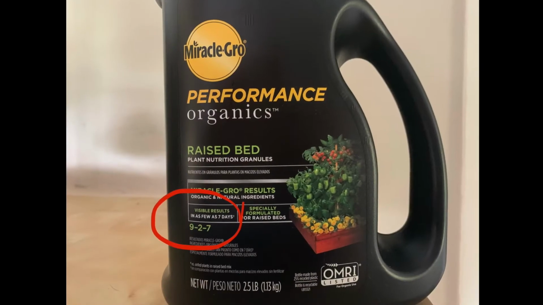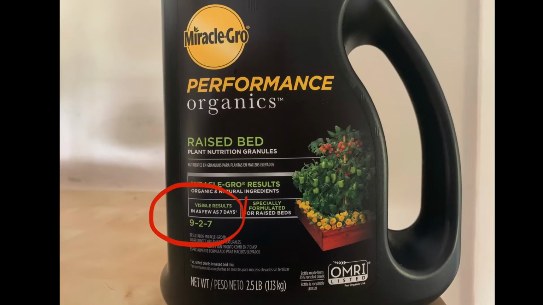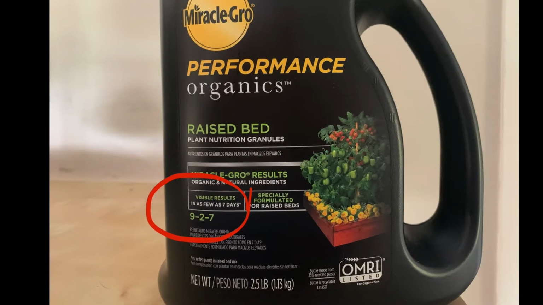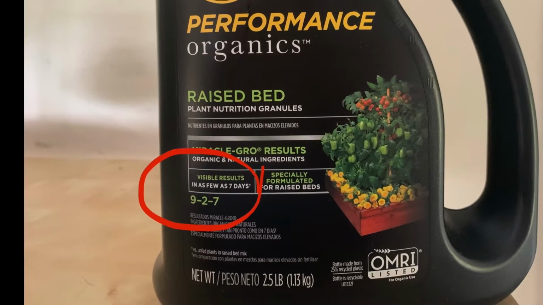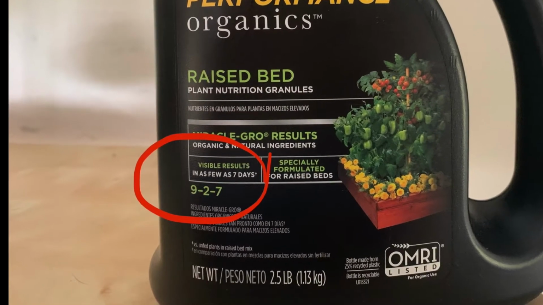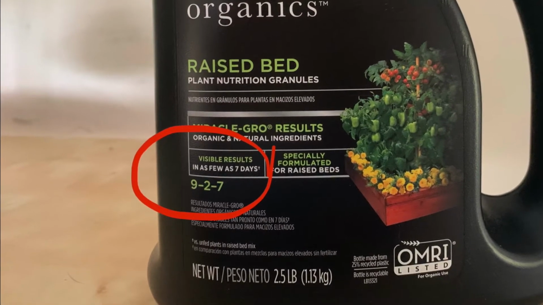In fact, on almost any fertilizer label, you will see three consecutive numbers, and these three numbers each represent the concentration of nitrogen, phosphorus, and potassium in that fertilizer in that specific order, and that's known as the NPK label. For example, the fertilizer I used in my garden is a 9-2-7, as you can see here. That means that in 100 pounds of the fertilizer, there will be 9 pounds of nitrogen, 2 pounds of phosphorus, and 7 pounds of potassium.